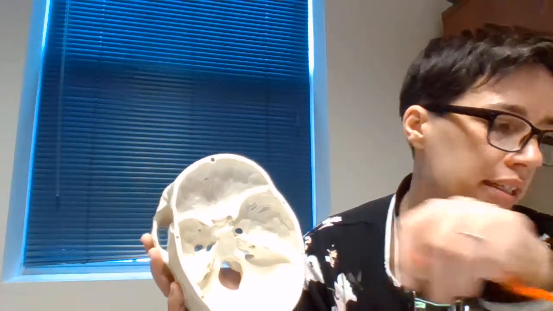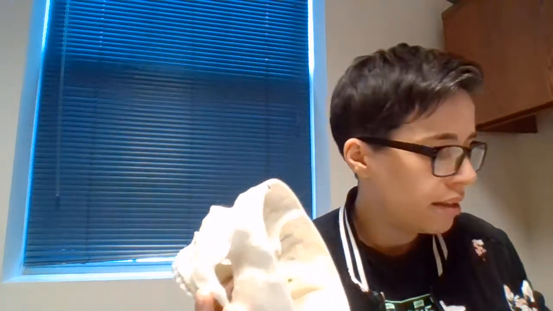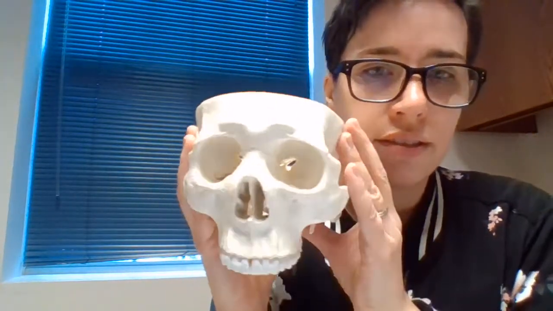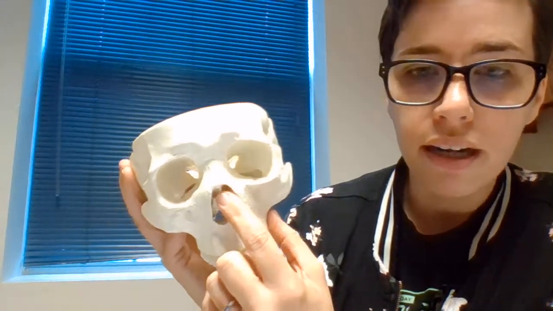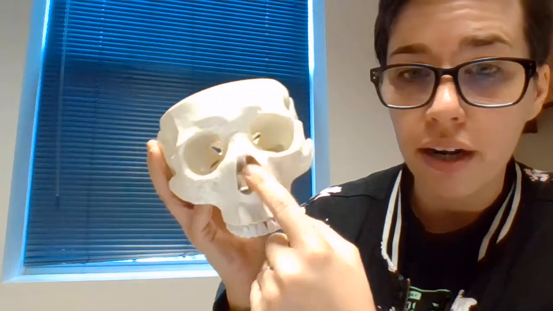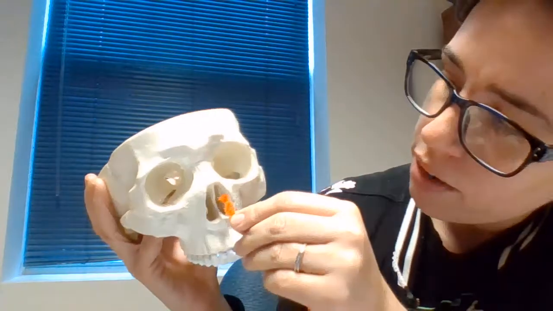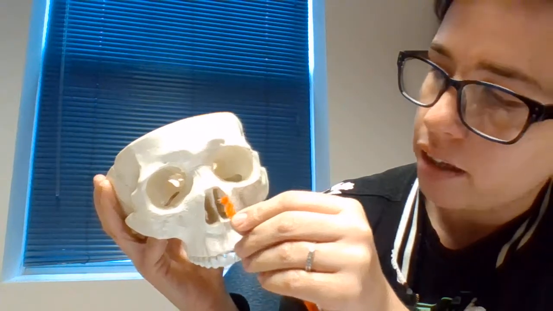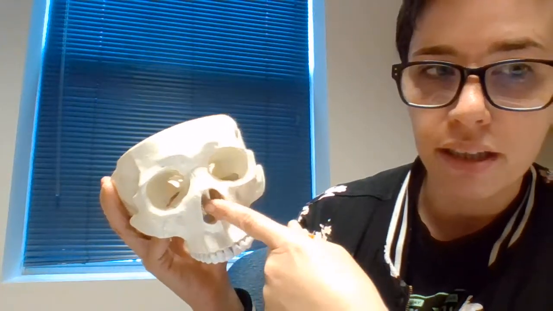Next up, you have the perpendicular plate. To find the perpendicular plate, look at the front of your skull. Look at the nose. This top part is the perpendicular plate. This bottom part has a different name. The top part right here in the middle is the perpendicular plate, just the straight line, not the part that juts out towards you.